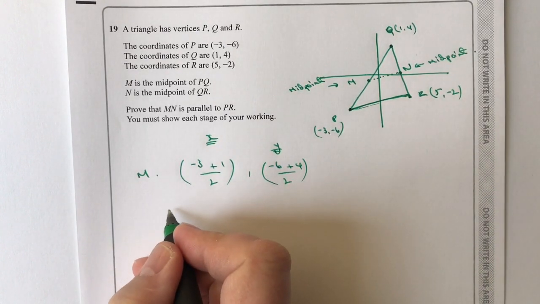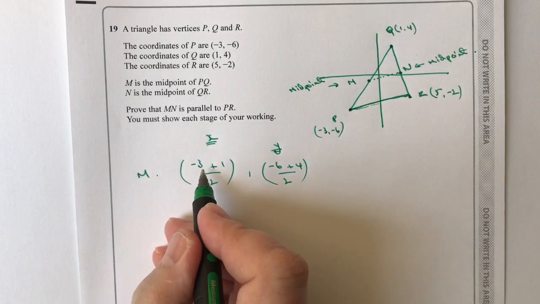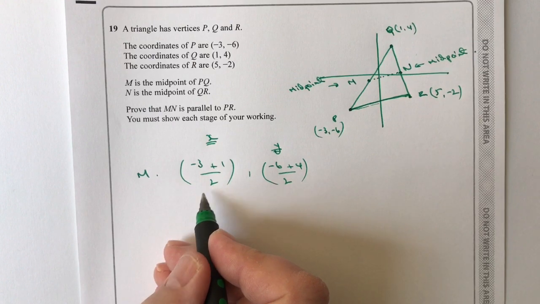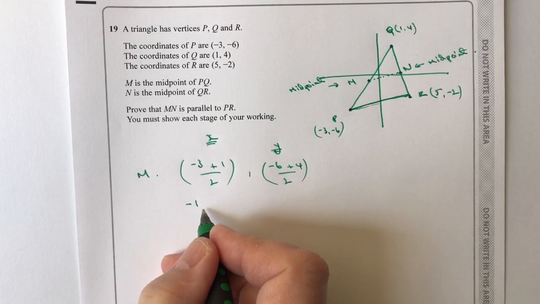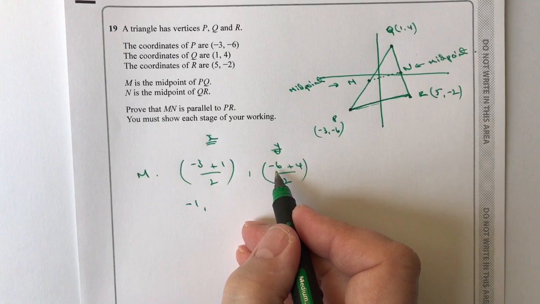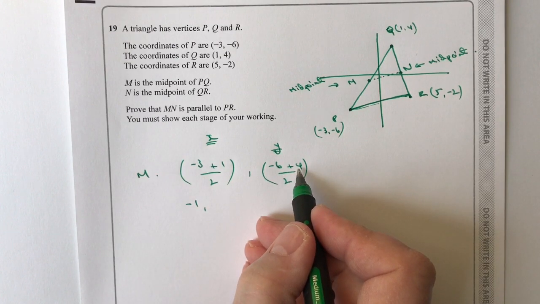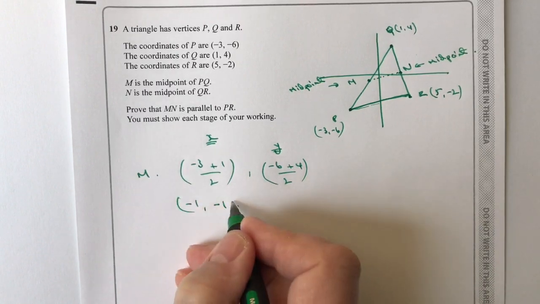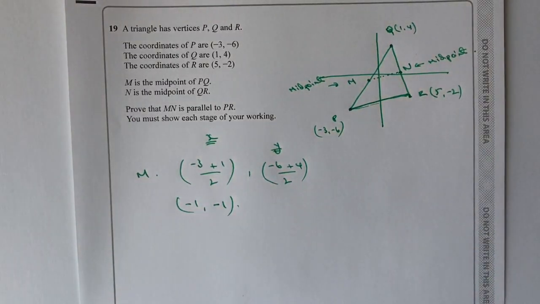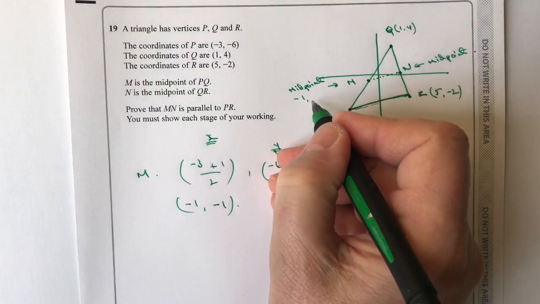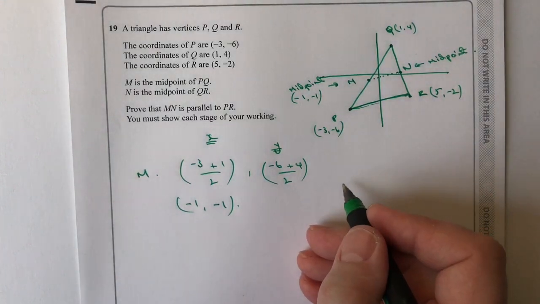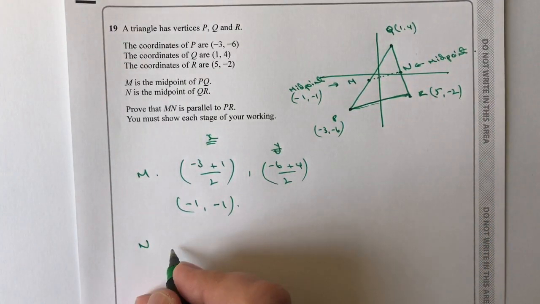Okay, so the coordinates of M are going to be -3 plus 1 is -2, divided by 2 is going to be -1, and then -6 plus 4 is -2, divided by 2 is also -1. So M, the coordinate, is going to be -1, -1. Okay, right, let's do exactly the same then for N. Okay, so if we look at N, hopefully you can see this okay.